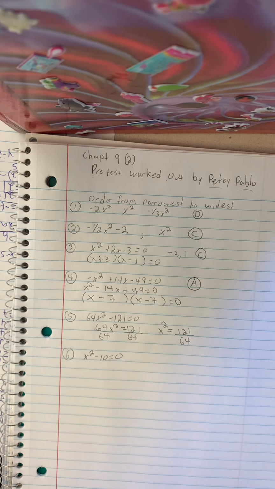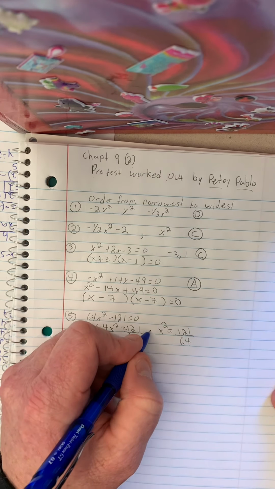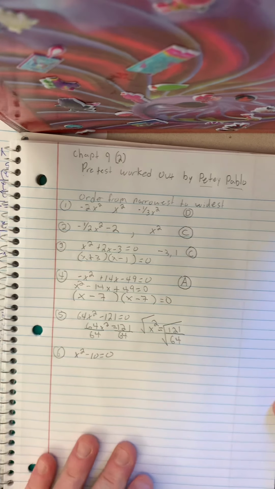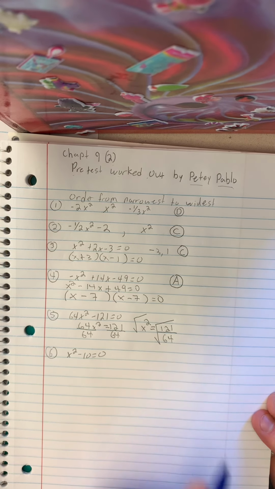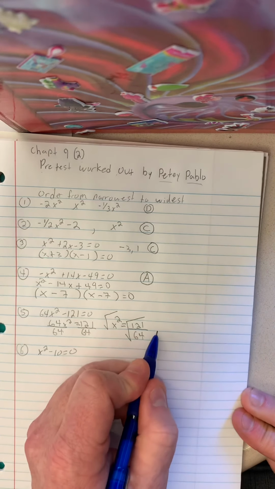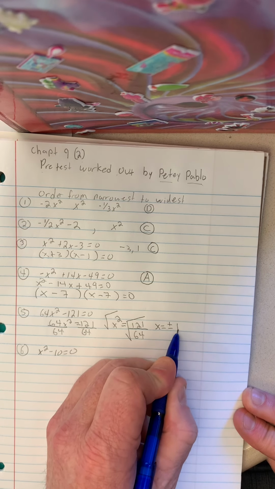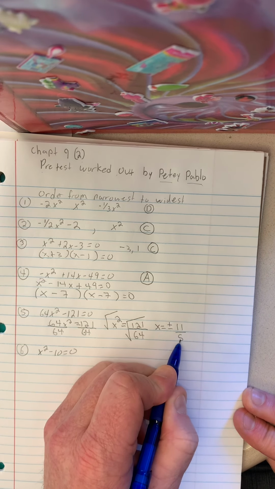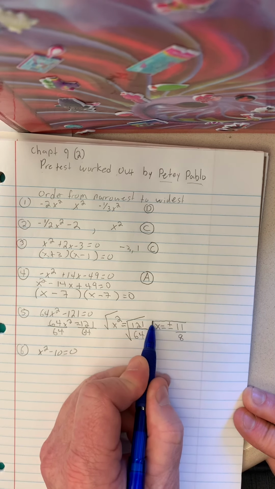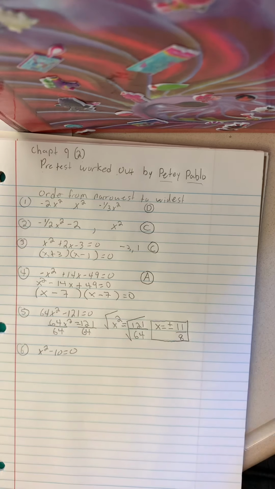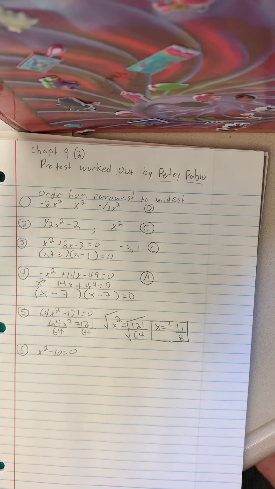The x squared is alone on the left. Square root both sides. How convenient is it that both of these are lovely perfect squares? Everybody, x equals plus or minus 11 over 8. Not difficult. The fraction can also be made up of perfect squares. Number 5 is D, okay?